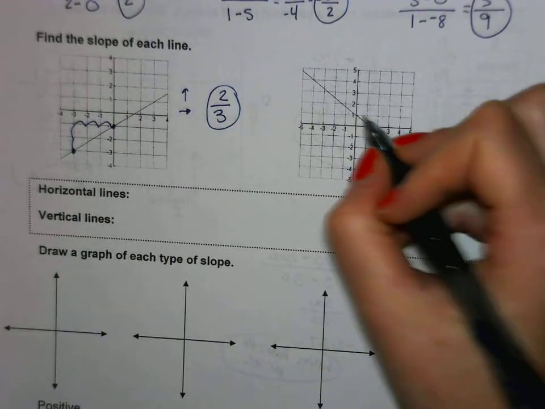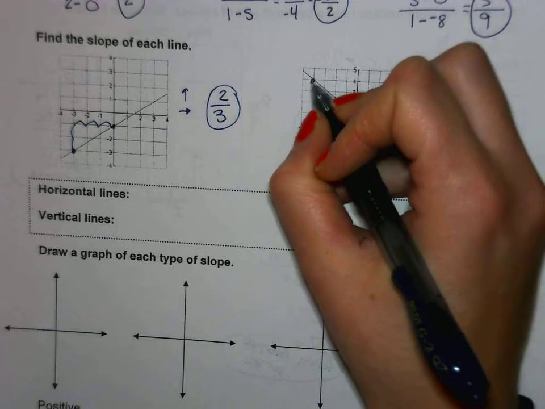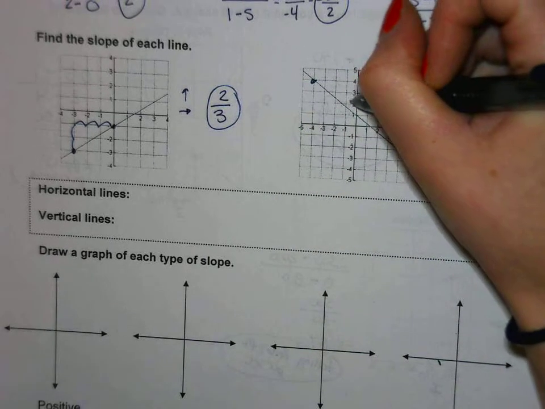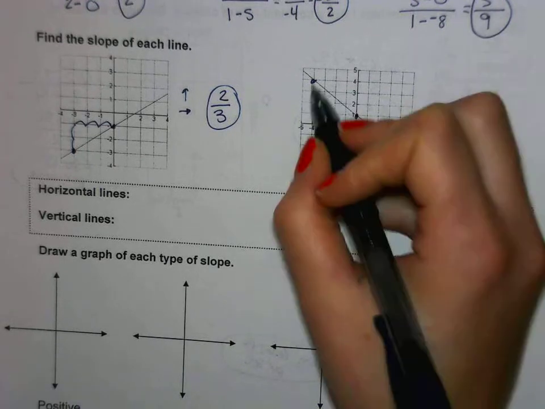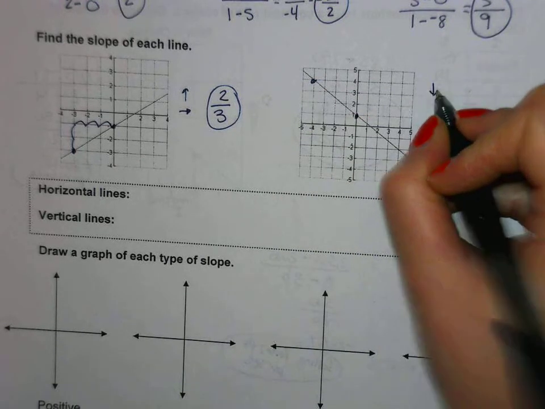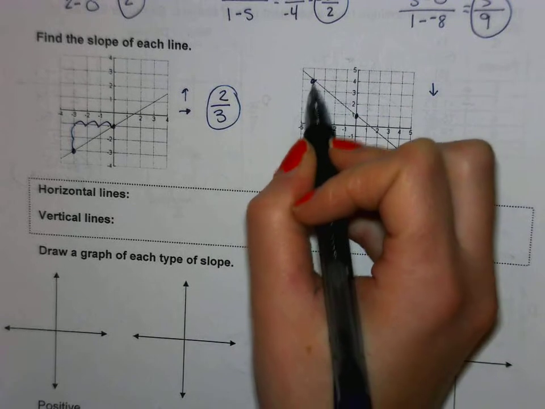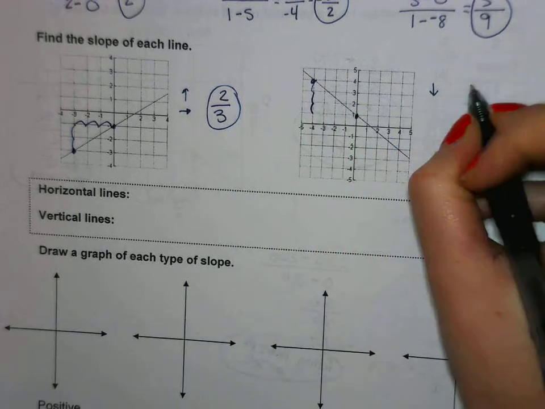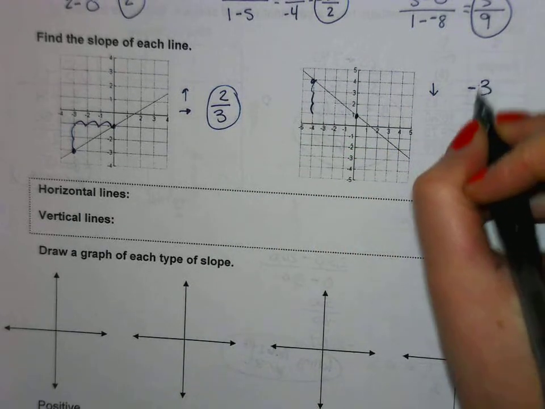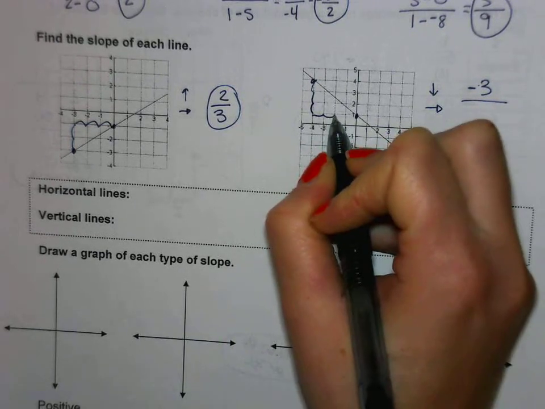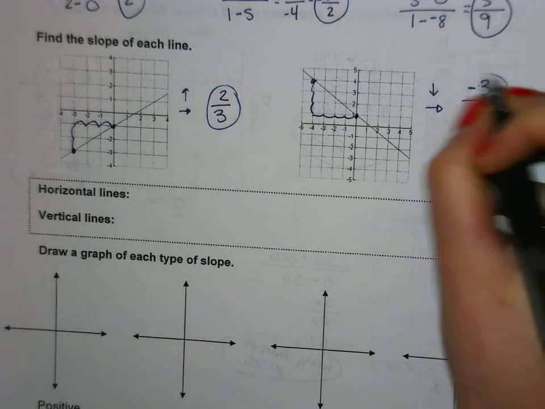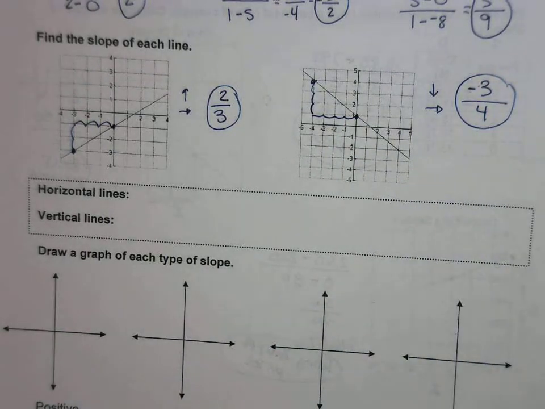So let's take a look at this one. We have a point right there and here. So remember, we want to rise, which if we start here, we're actually going down. So we're going down 1, 2, 3. So we're going down, so it's going to be a negative. We're running over 1, 2, 3, 4. So our slope is a negative 3/4.